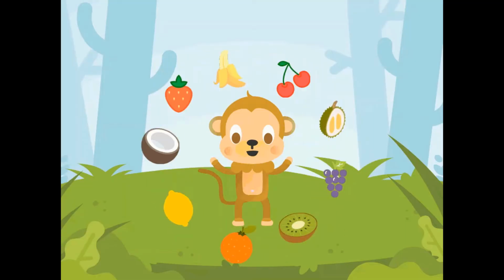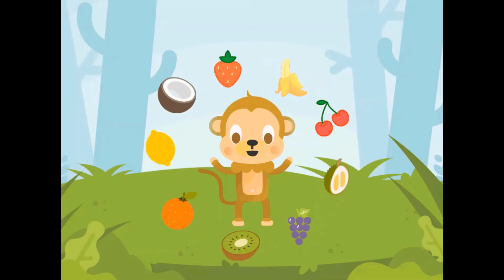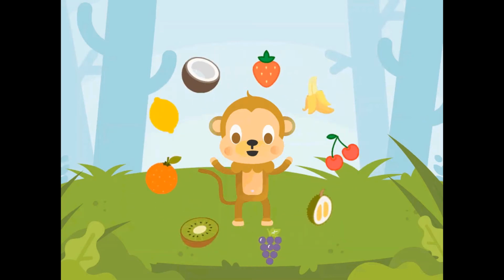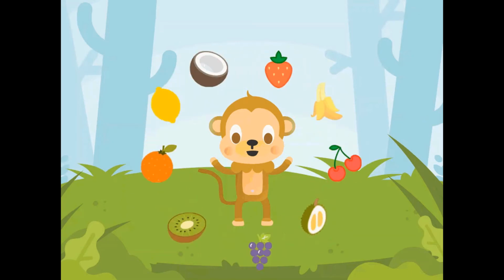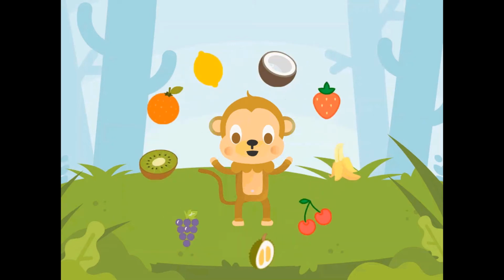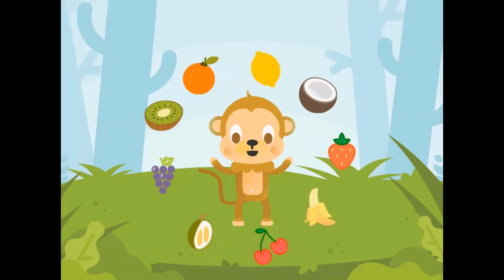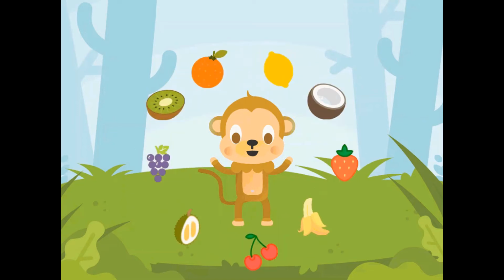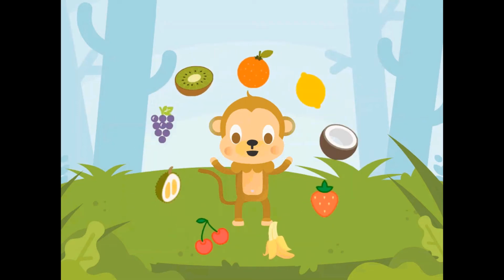Today we come to a fruit island with a little monkey. There are various fruits in abundance, such as coconuts, bananas, and many more. The little monkey was excited, but soon he realized that there is danger on this island. What kind of danger? Let's find out.